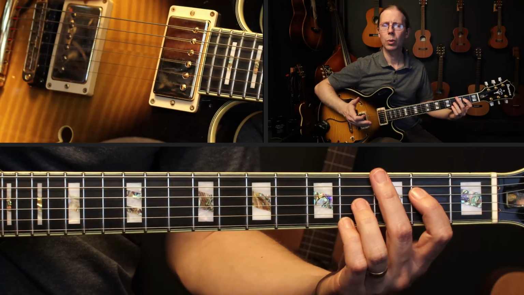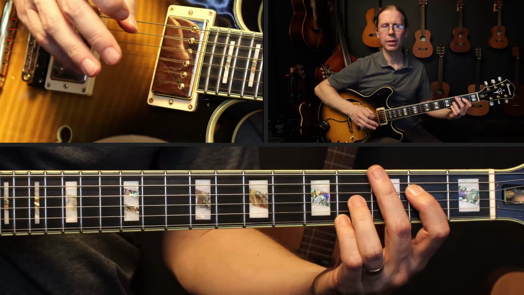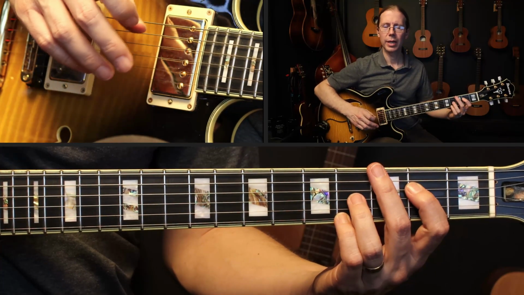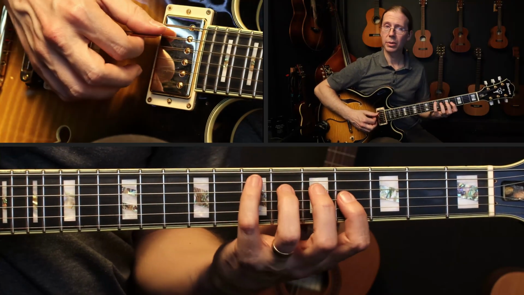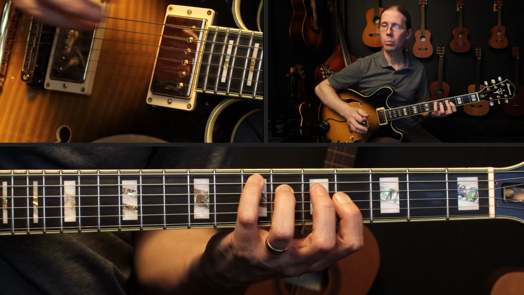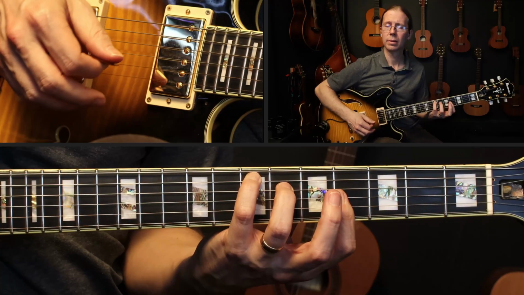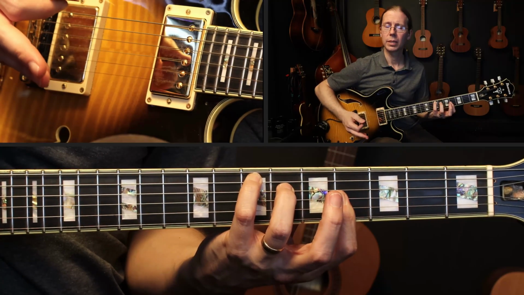So we have a more open sound. So that's one way to arrive at a spread triad. Take the middle note, in this case the third of the chord, and move it up an octave to get a spread triad.